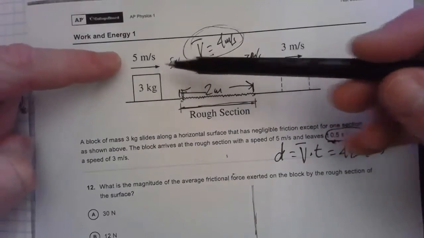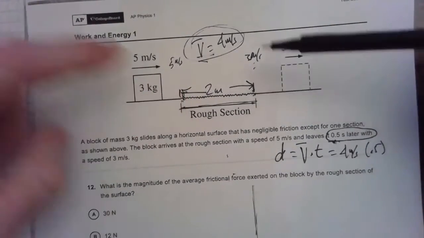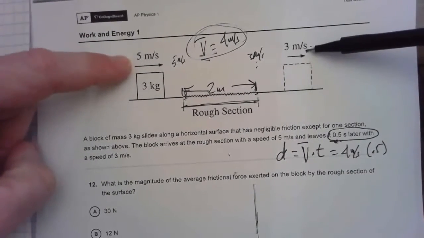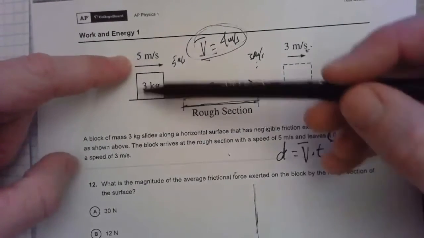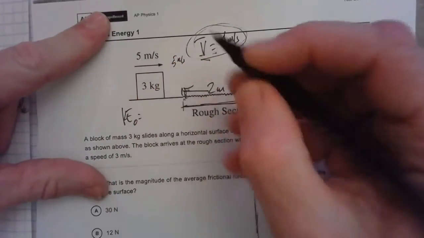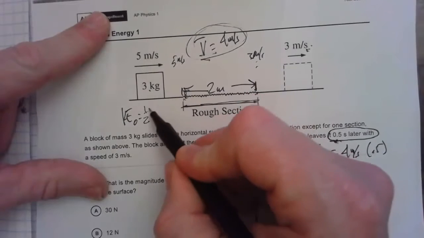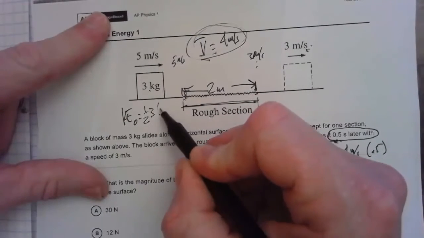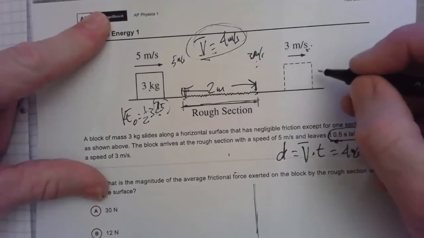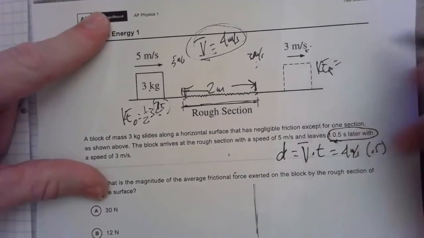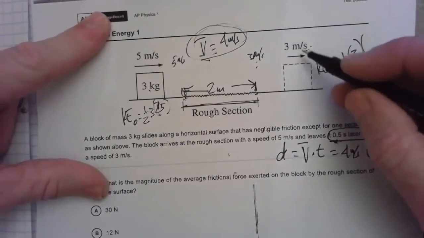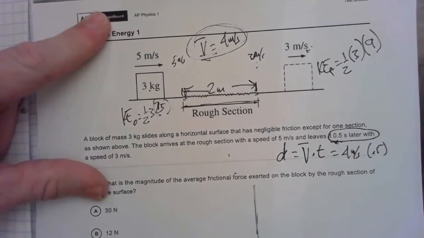Now that I've figured out that distance, what's the change in kinetic energy? Well, the kinetic energy initial is going to be 1/2 m, which is 3, times 5 squared, 25, right? Over here, the kinetic energy final is going to be 1/2, same 3 kilograms, times 9, 3 squared.